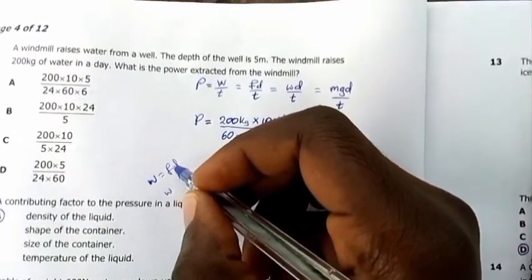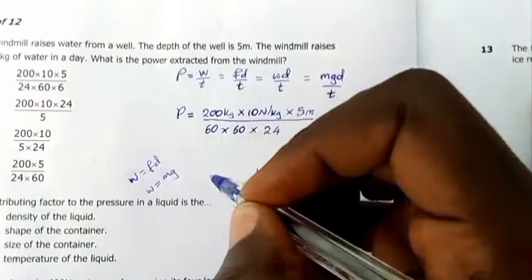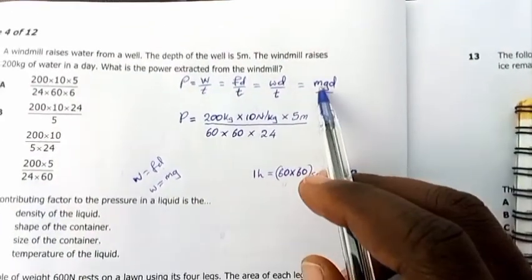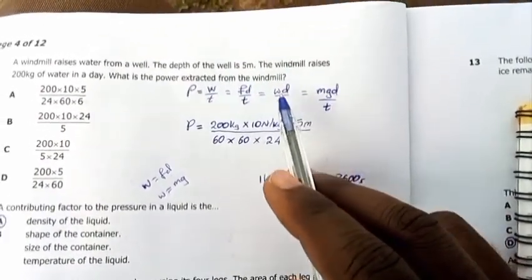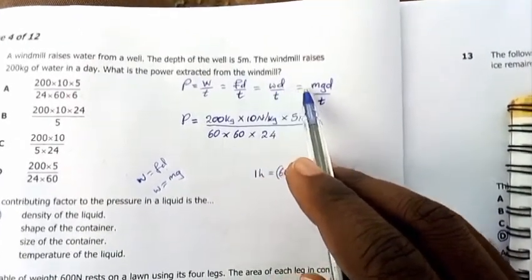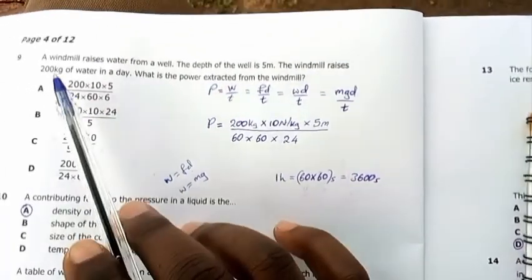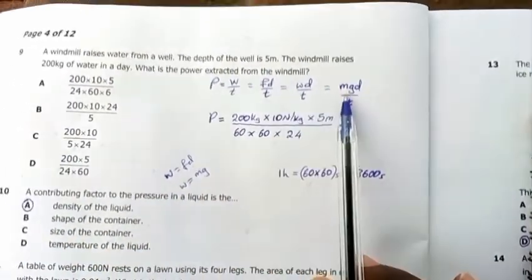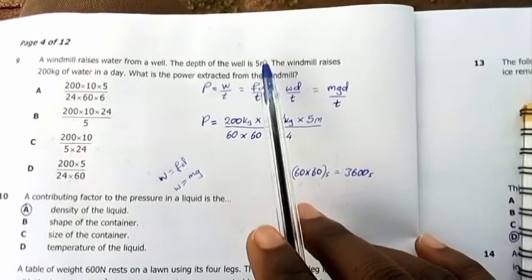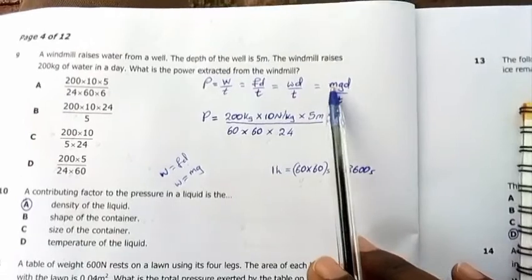Work is equal to force times distance, then weight is equal to mg, mass times gravity, which is this mg here. So work is equal to mgd over time. They've given us that the mass is 200 kg, which is our m here, and the distance covered is 5, and then gravity is taken to be 10, which is our g. So we've got 5, 10, and then 200.